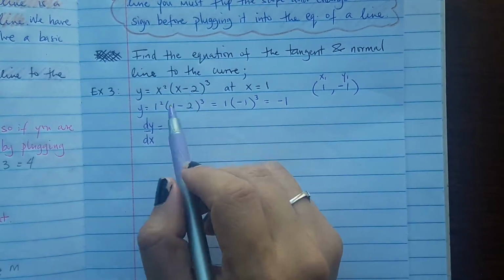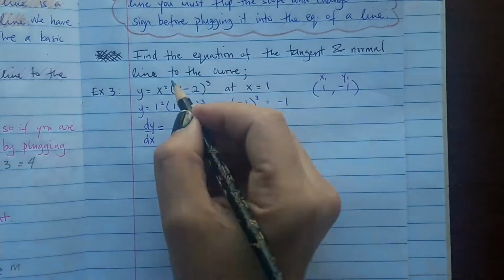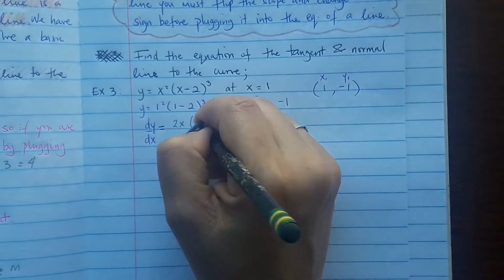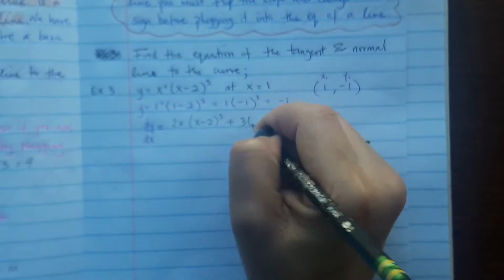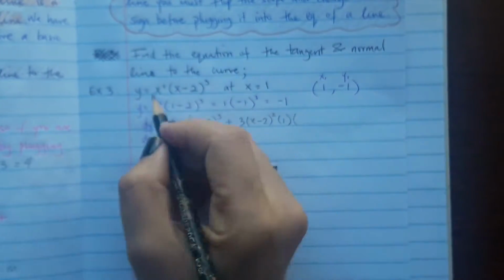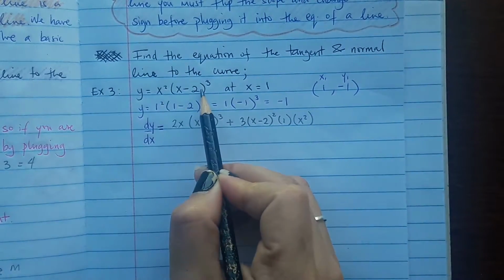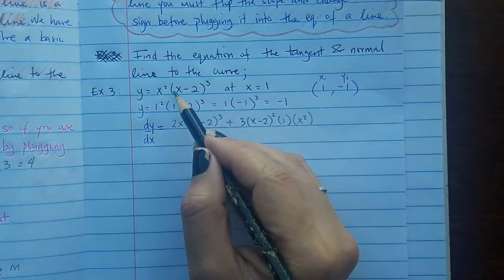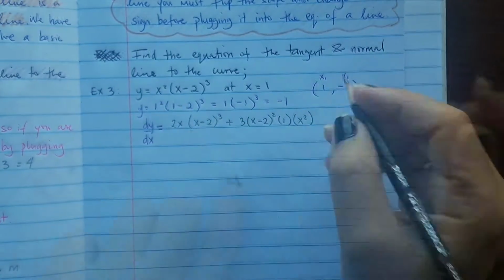All right, then the second thing is you need to find the slope, find the derivative. All right, so finding the derivative of this, it's a product function, so it's going to be 2x, the derivative of the first thing, times the second thing just as it is, plus the derivative of the second thing, which is going to be 3 times the parentheses squared, and then the derivative of the inside, which is just 1, times the very first thing, which is x squared. All right, so again, derivative of first thing times the second plus the derivative of the second thing times the first.